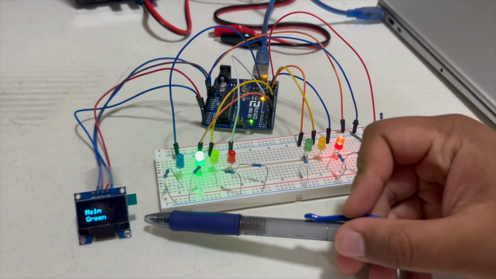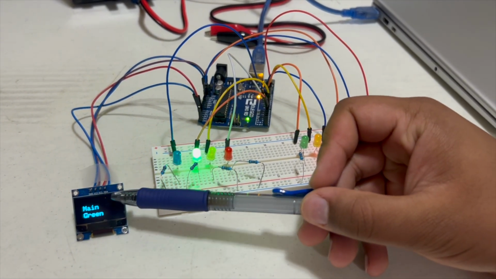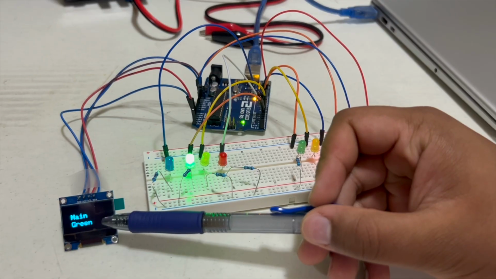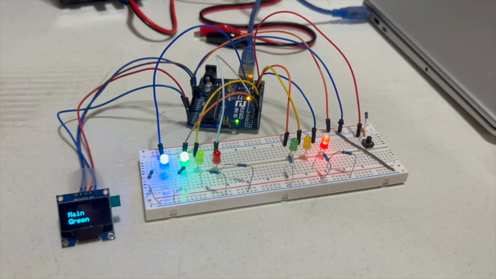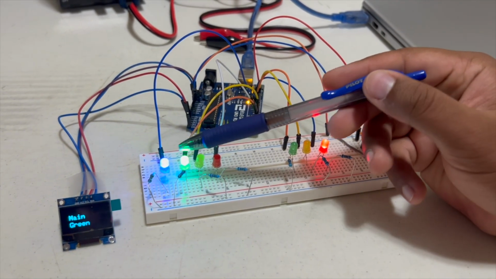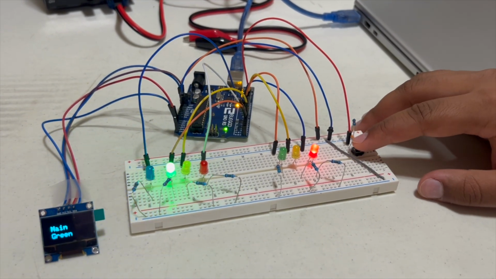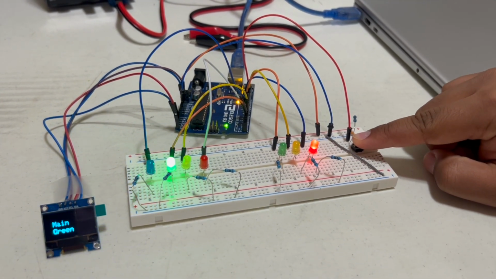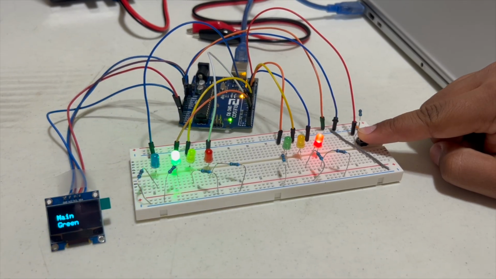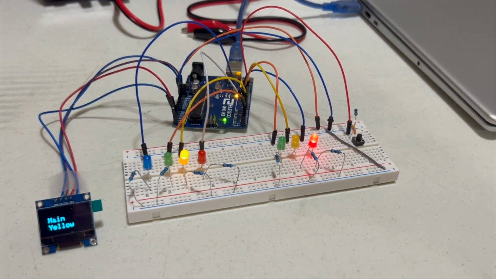And then this is the OLED display that's showing what the current state is. So this is the default state for main green, where the left turn arrow is also blinking. And so if we provide the sensor input, the state machine will work and start to change between the different states.